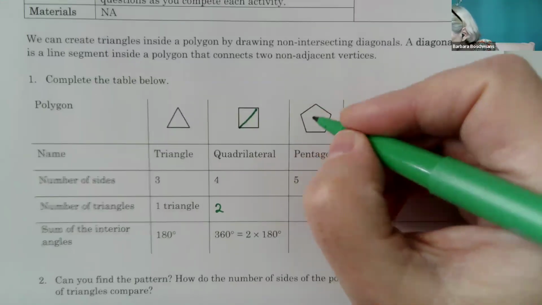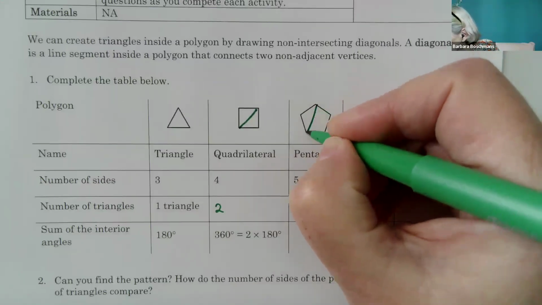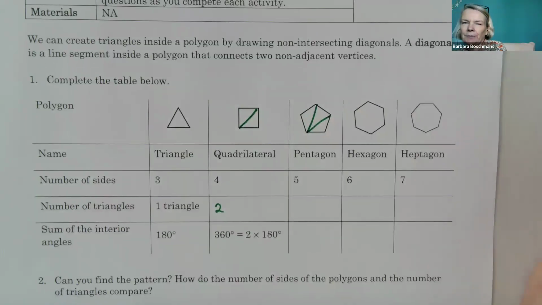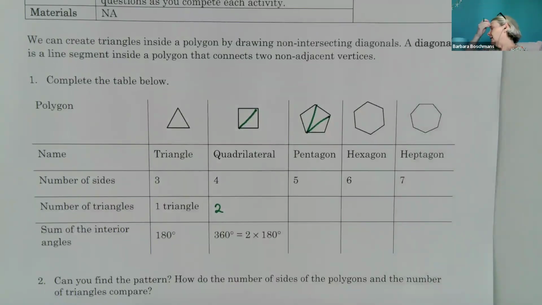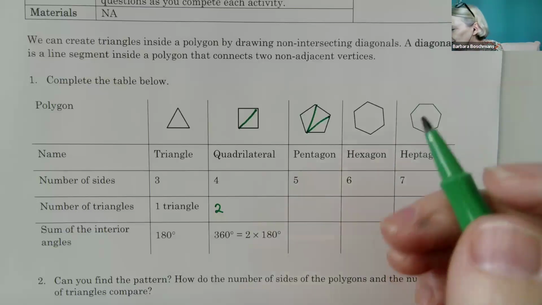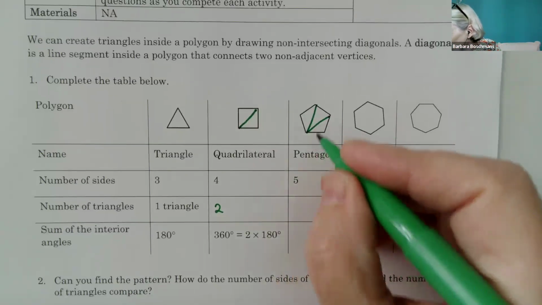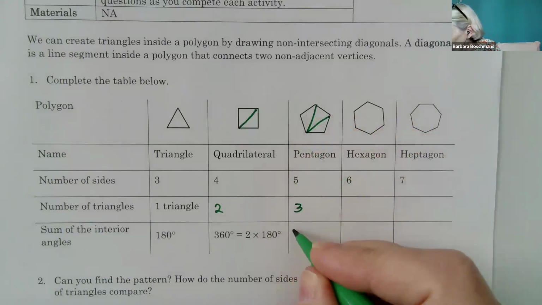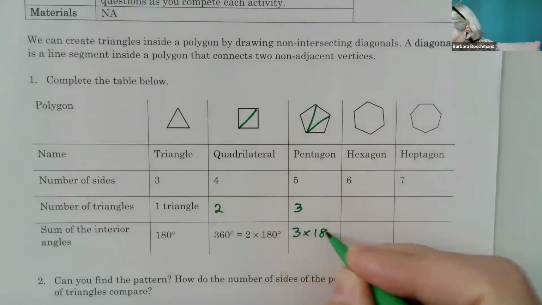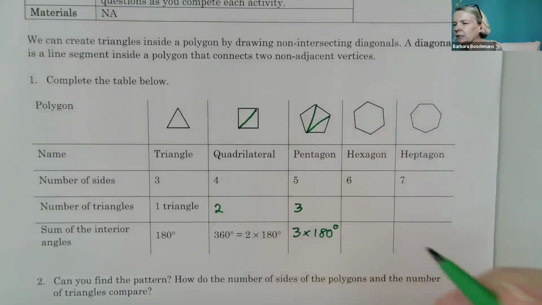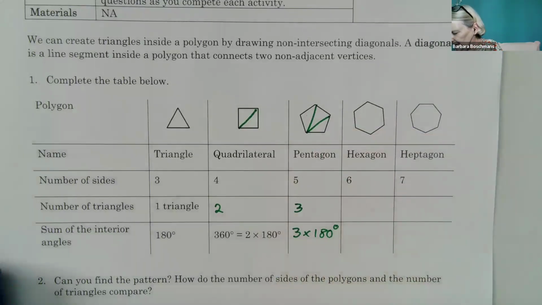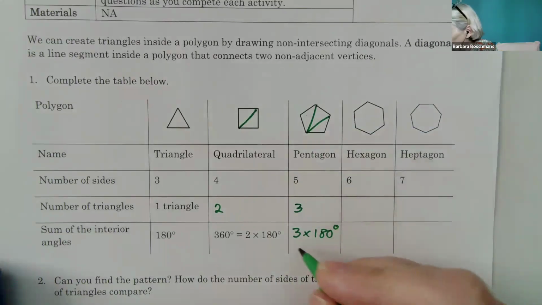If we do this in a pentagon, you don't have to draw all diagonals, and you don't want the diagonals to cross. So I like to pick a vertex and start from there to draw my diagonals. You have 5 sides, and now I have 1, 2, 3 triangles. That means that the sum inside a pentagon should be 3 times 180. You take out your calculator if you want and do 3 times 180, which is 540.